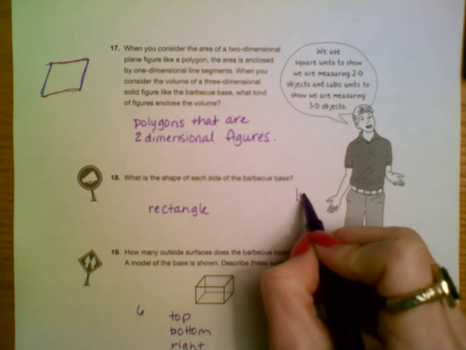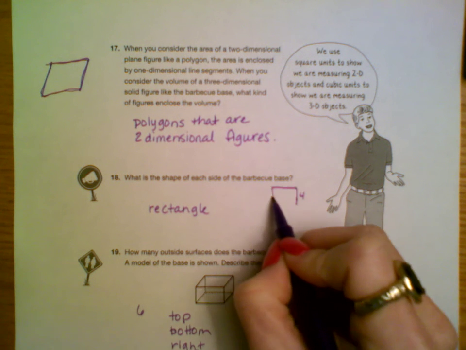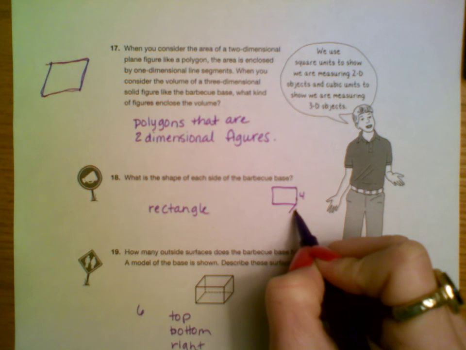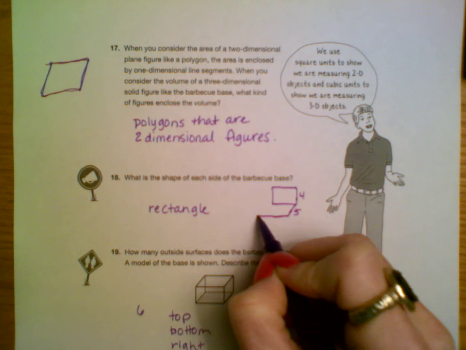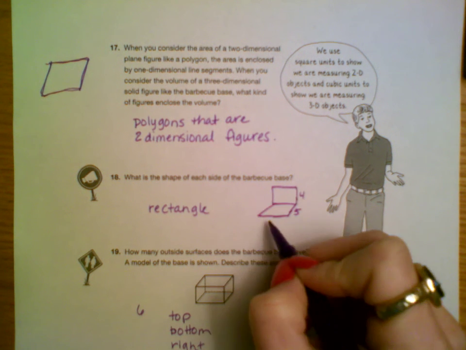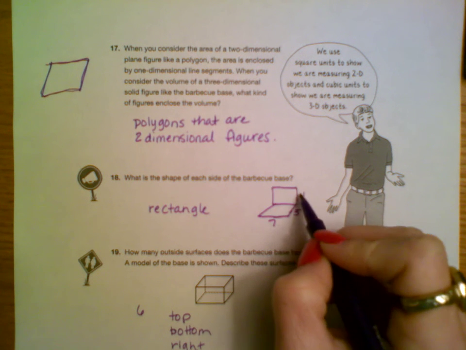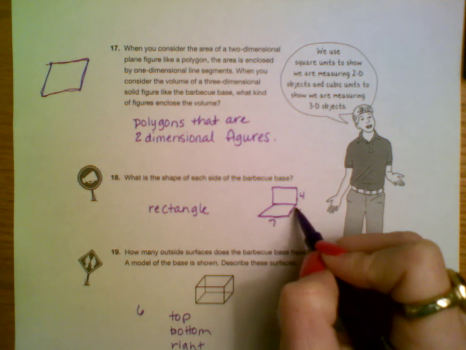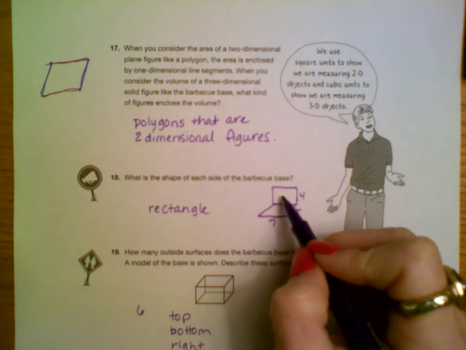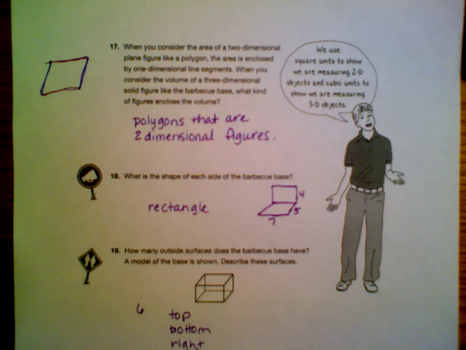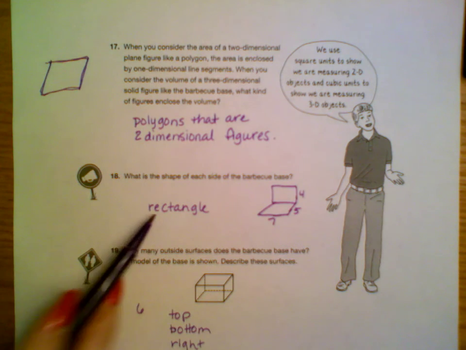What is the shape of each side of the barbecue base? So remember, 4 was the height. And then we had a 5. And we had 7. So each one of these shapes, 4 by 5 is a rectangle, 5 by 7 is a rectangle, 4 by 7 is a rectangle. So it's all rectangles.